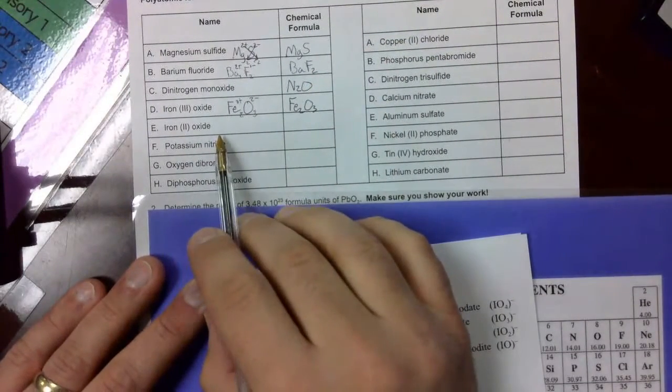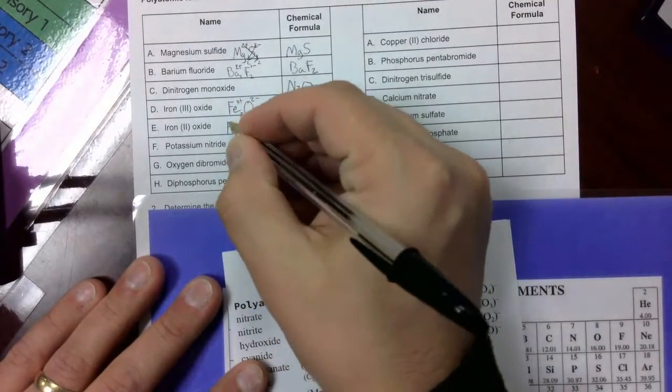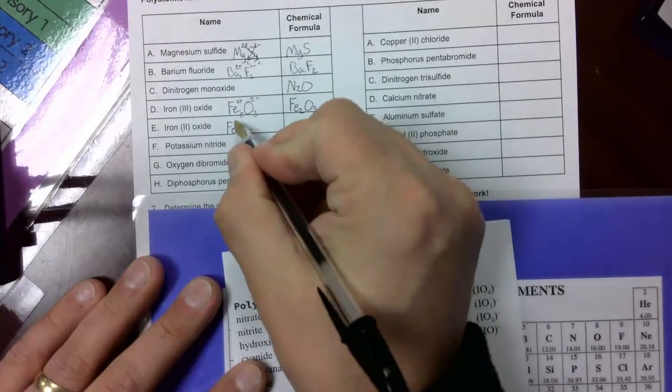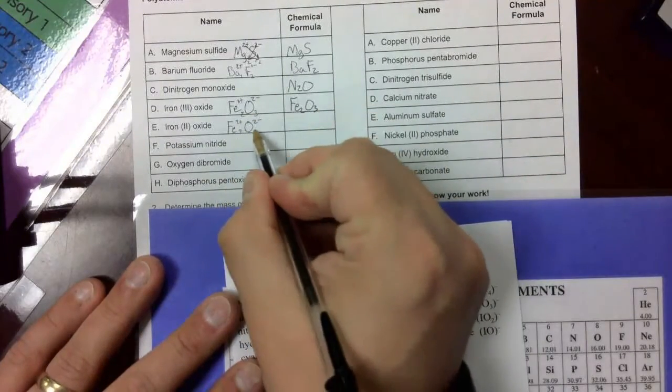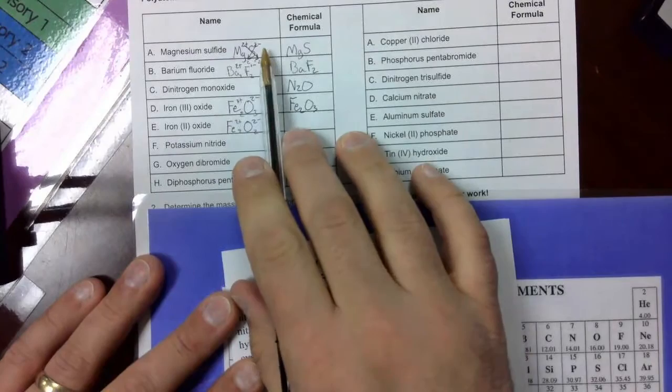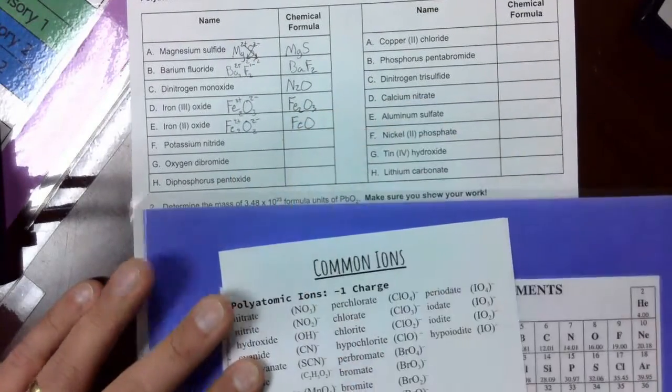Iron 2 oxide is a little different, right? This time instead of Fe3 plus, we've got Fe2 plus and oxygen 2 minus. When we swap and drop those, we get 2 and 2. Just like this example up here, that can be reduced. So our formula is FeO. 2 and 2 reduces to 1 and 1.